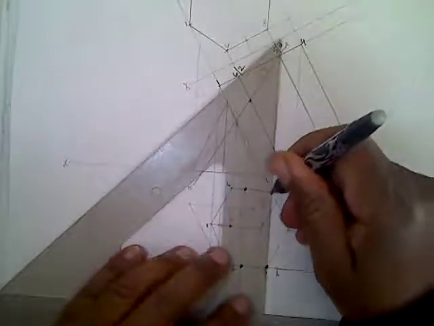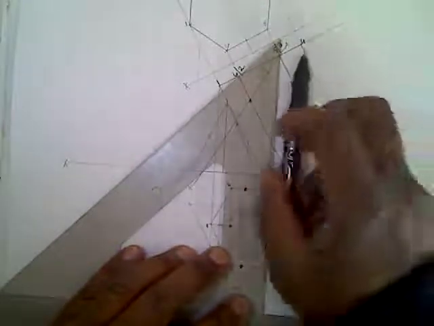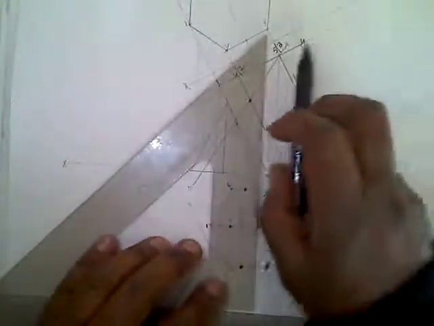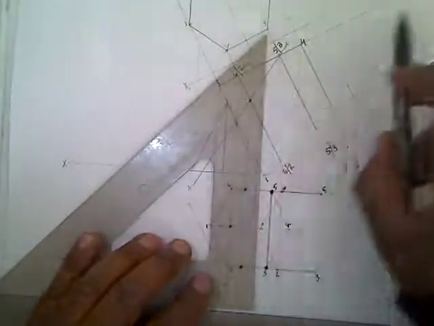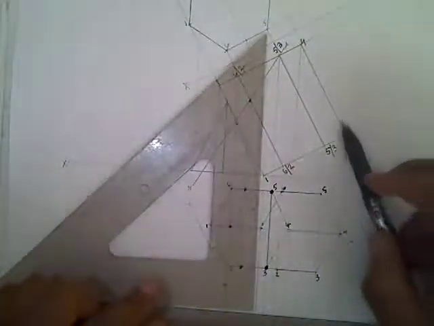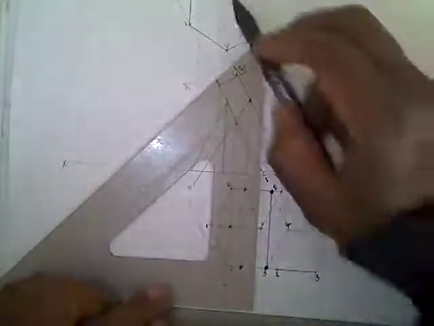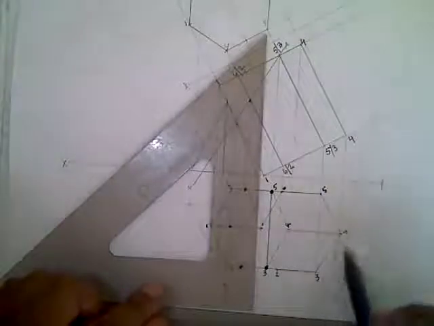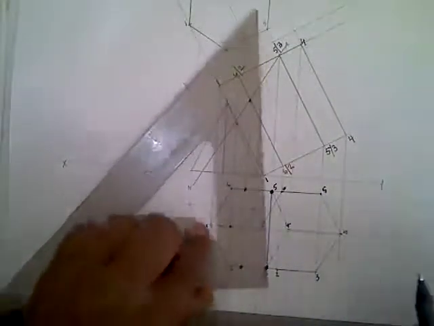The cut starts here. This side has not been cut. Everything I'm looking at, even 4, the whole of 4 you can see. The whole of 5 you can see. And part of 2. And then 2, where is 2 being cut?